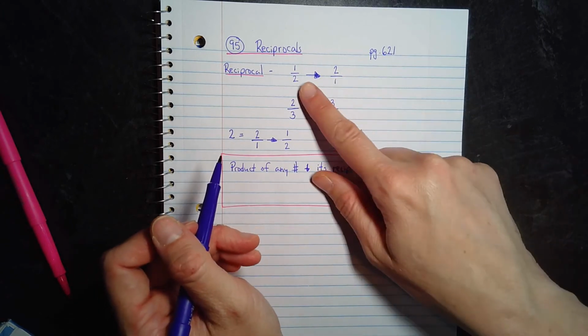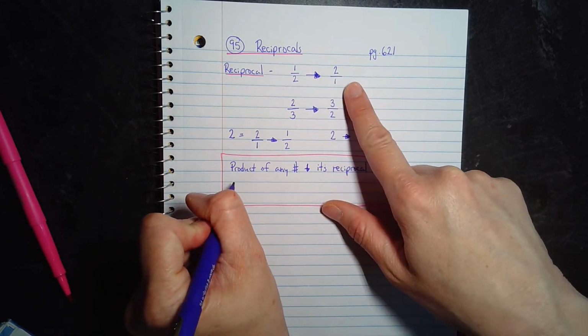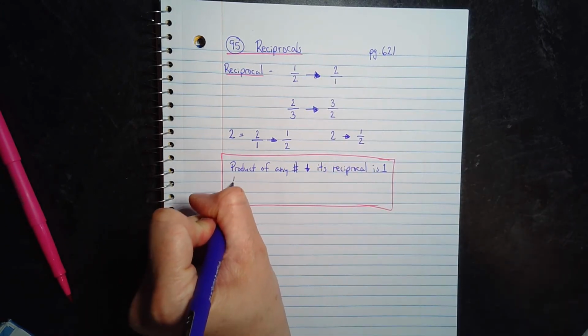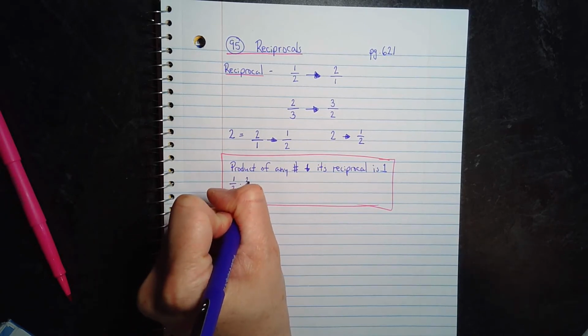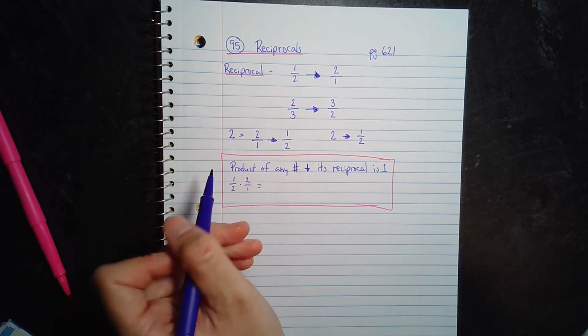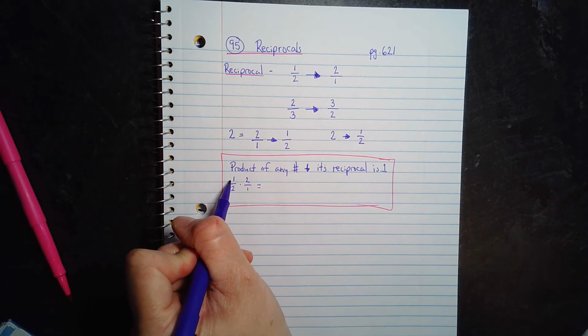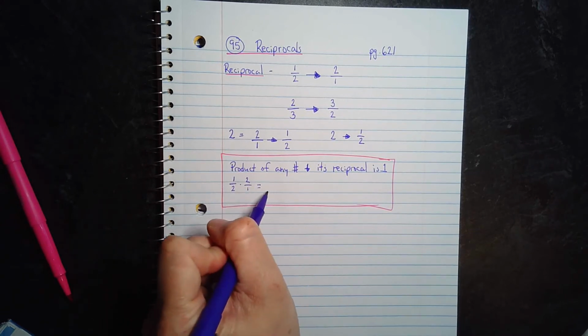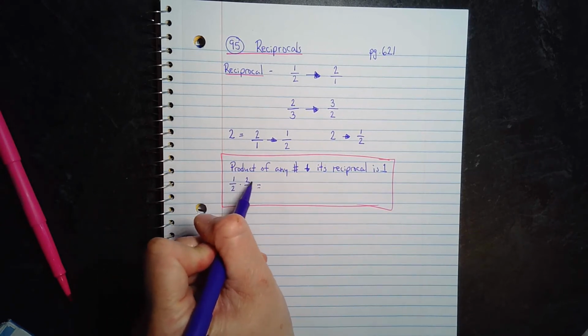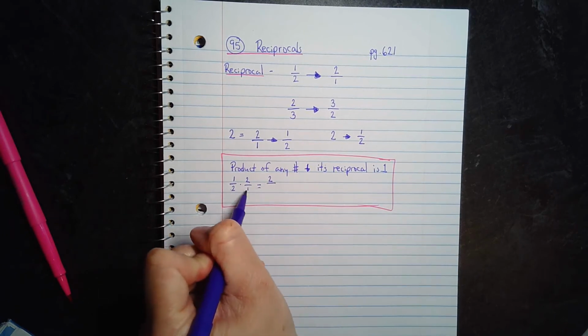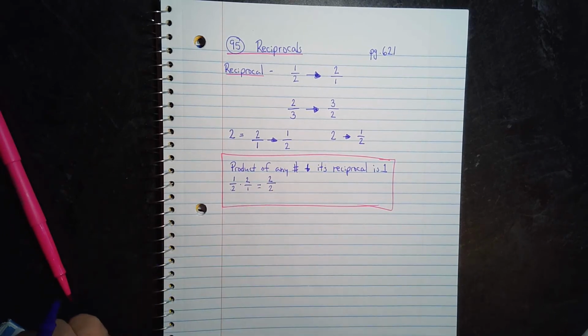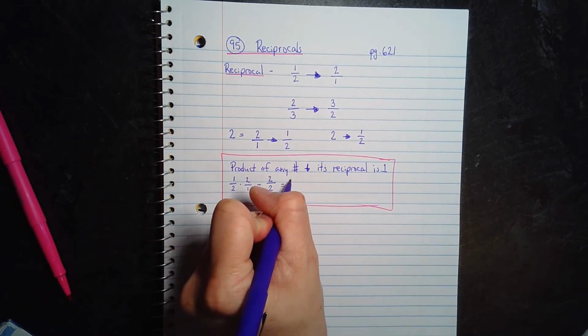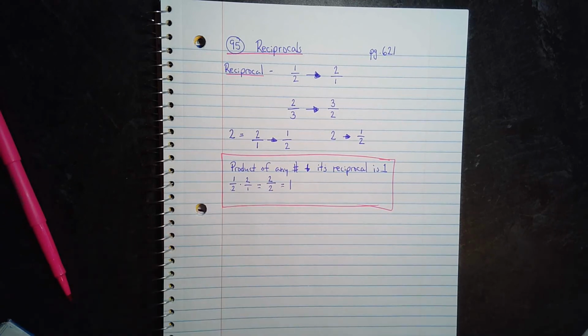So let's think about that. I told you that 1/2's reciprocal is 2/1. So if I multiply 1/2 times 2/1, let's think about what happens. Well, we multiply fractions. We multiply top times top and bottom times bottom. So 1 times 2 is 2. 2 times 1 is 2. And so we get 2/2, which equals 1 whole. And so it works. The product of any number and its reciprocal is 1.